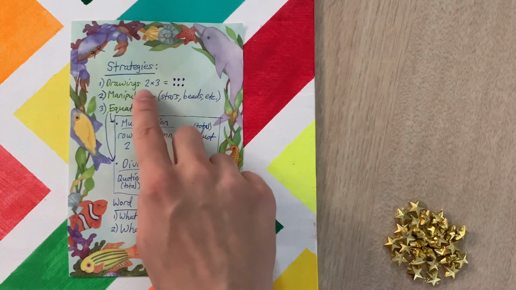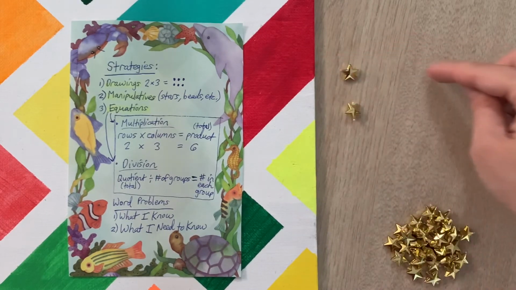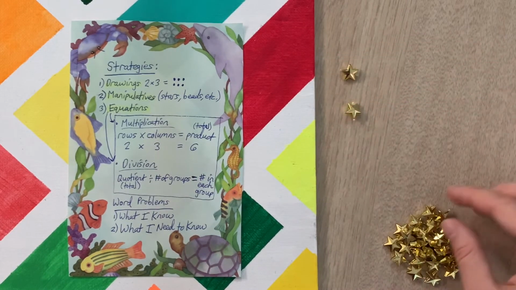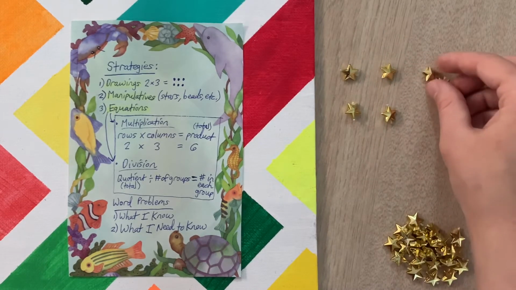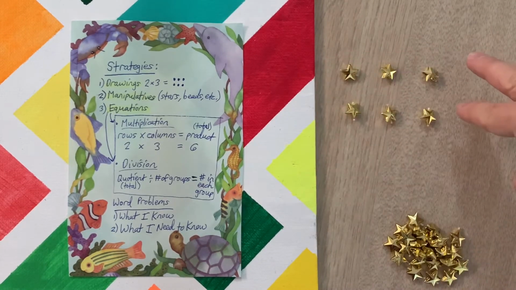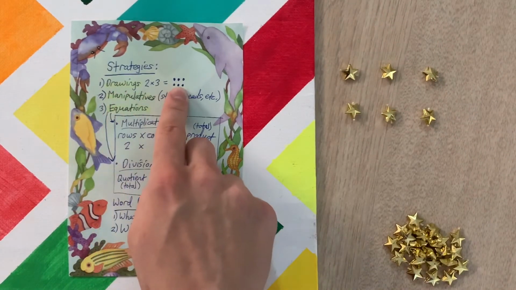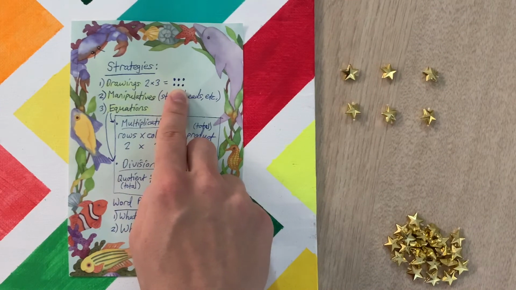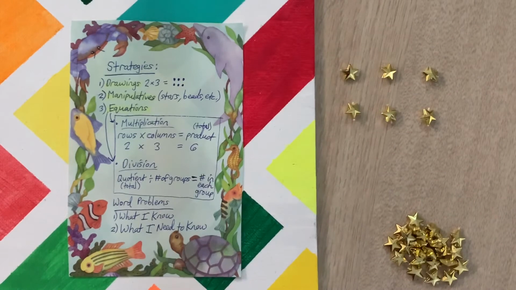So for example, for 2 times 3, we would go, okay, so 2 rows. So we've got 1, 2 rows, and then 3 columns. So I'm going to add some more columns. Okay, so now we've got 2 rows and 3 columns. So that's using the strategy of manipulatives. So again, drawings can use dots or something else that you write on your paper, and manipulatives can use stars, beads, whatever you have. Now our last strategy is equations.